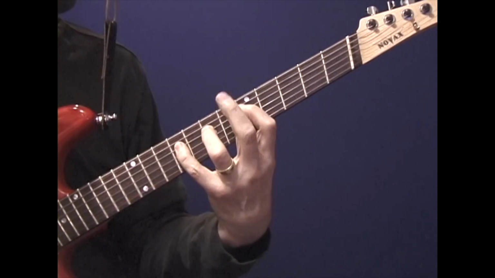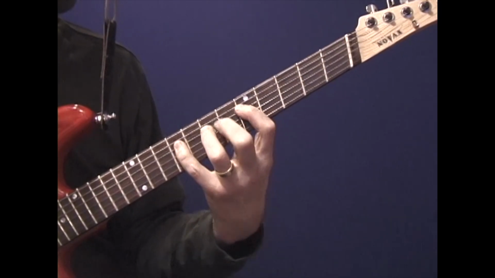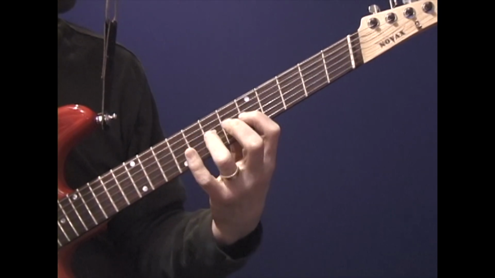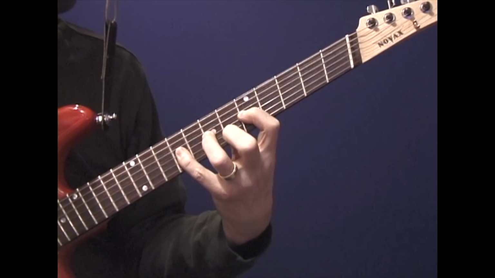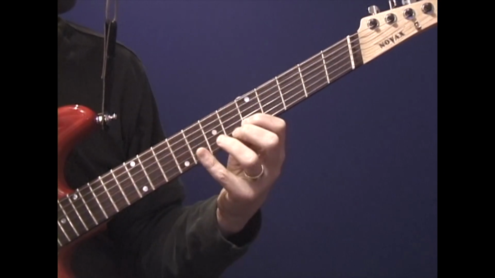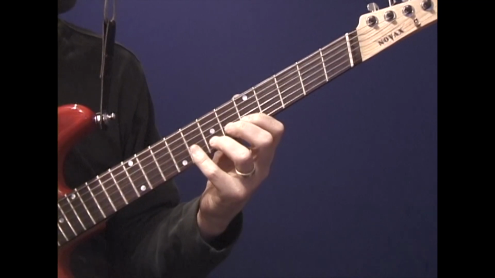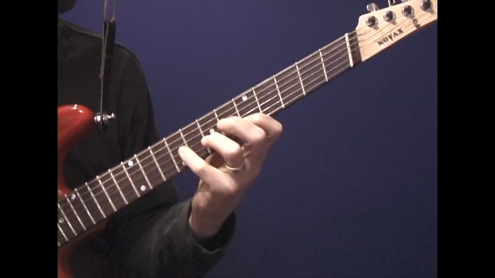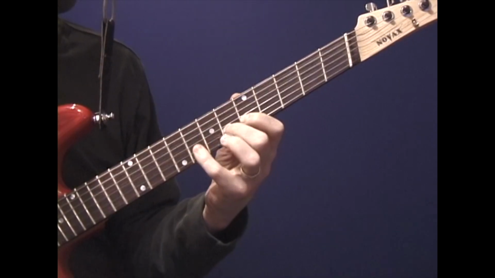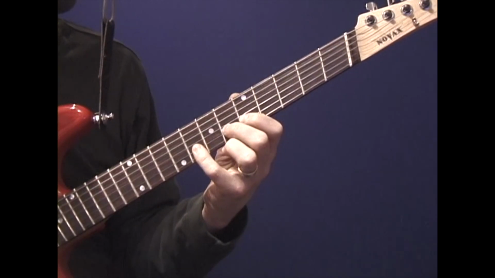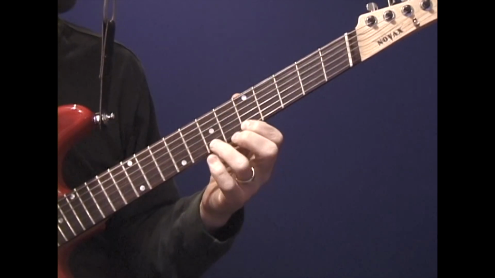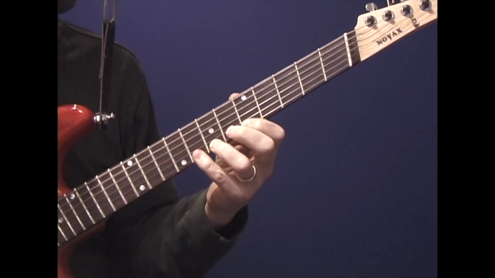G, A, B, each 2 frets. 3rd string, C, D, E, each 2 frets. And then E again, there's the high-pitched note on the 3rd string and the low-pitched note in the 2nd string, duplicated. E, F, G, E to F is 1 fret. And then the 1st string, A, B, C, B to C is 1 fret.